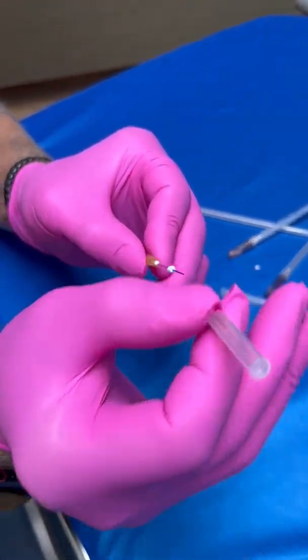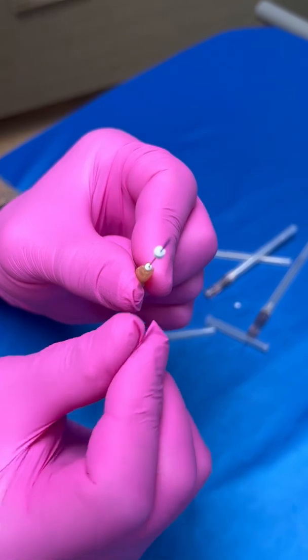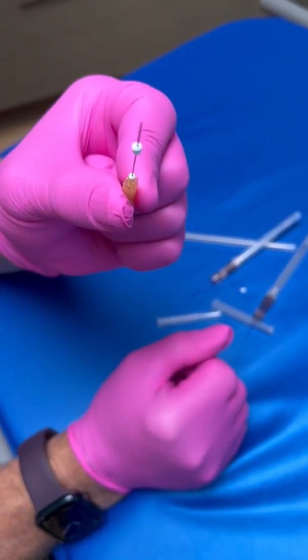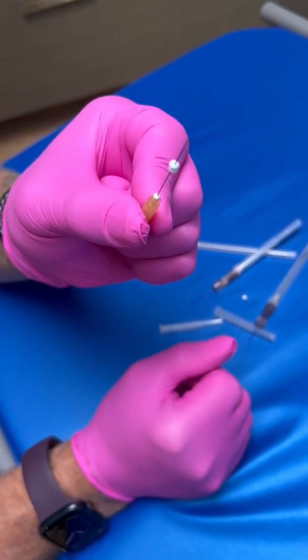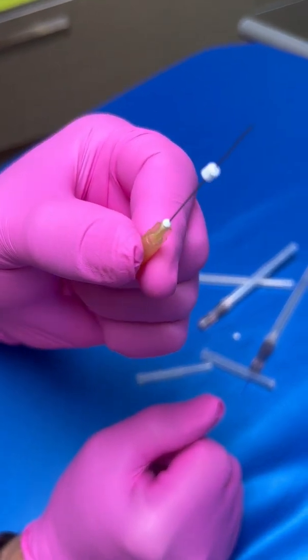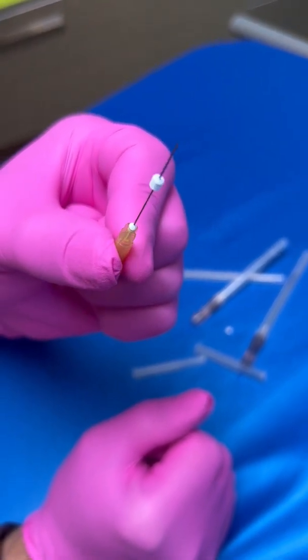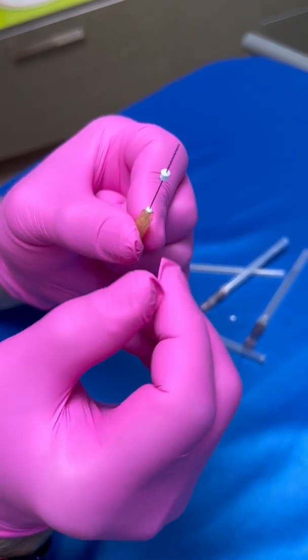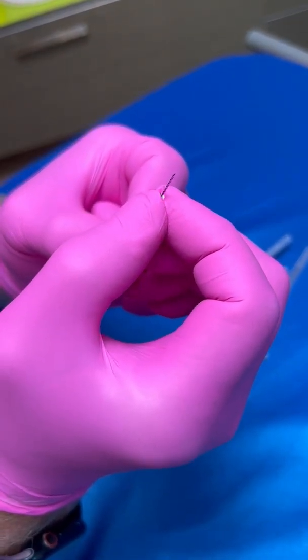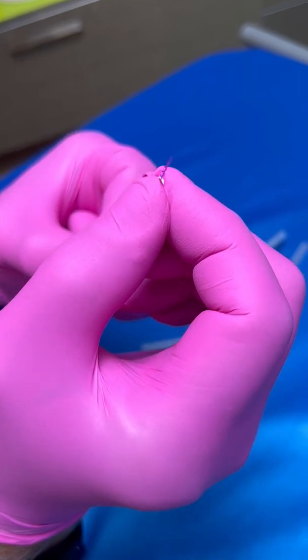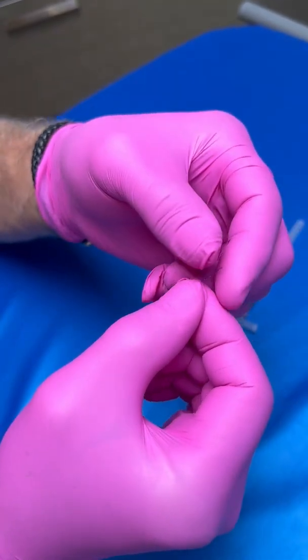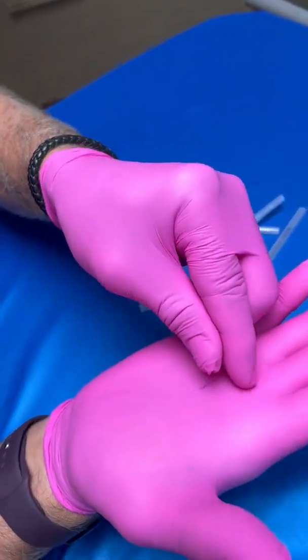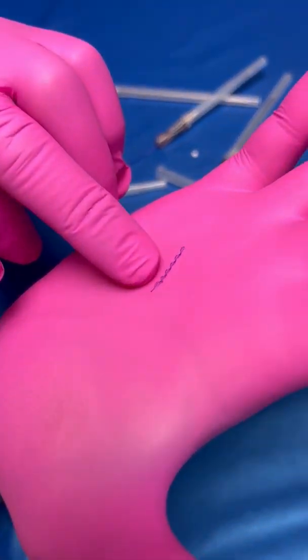Here's an interesting mono thread. This mono thread is used in hyperdynamic parts of the body, like around the lips. So we can do a lip augmentation with this and maybe create a beautiful vermilion border on the lips with a thread like this. I'll just let the thread come off so you can see what it looks like. And there it is. It's corkscrewed.